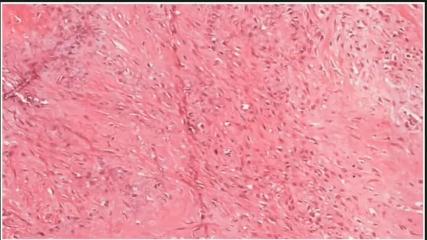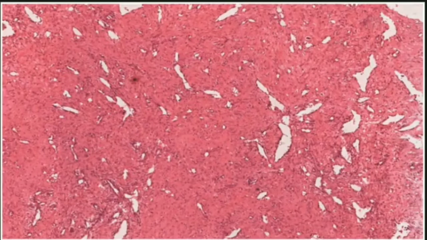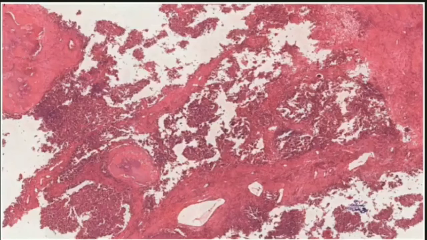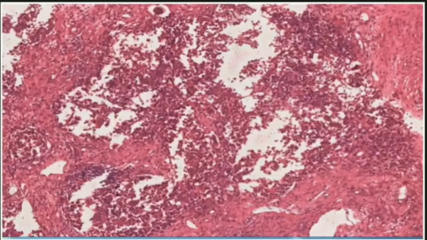And this is the spindle cells arranged in fascicles, and the spindle cells have a benign nucleus, and a few spindle cells showed eosinophilic cytoplasm. And this tissue shows numerous blood vessels arranged in a staghorn pattern. This is the low power of the bone marrow elements around the fibrous tissue, and a few areas showing focal areas of bony trabeculae. This is the highest power. Bone marrow elements are there.